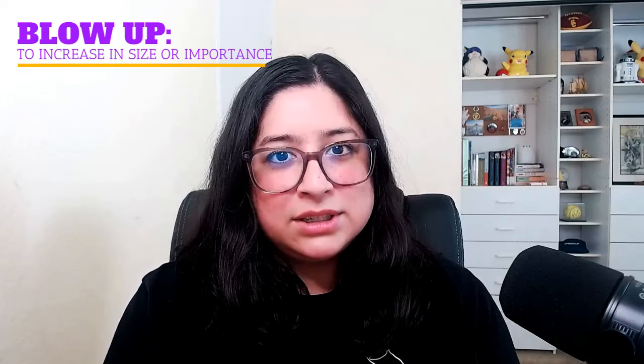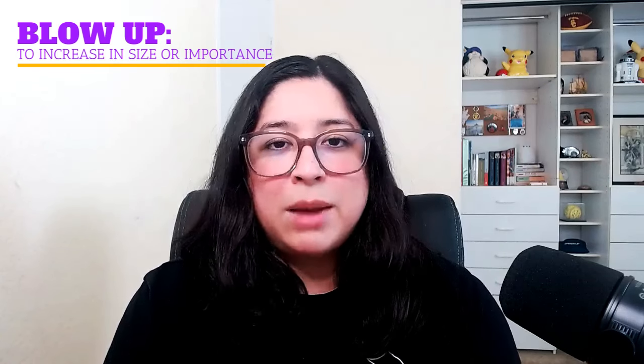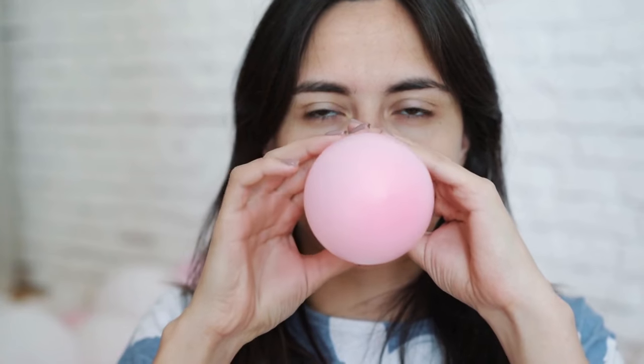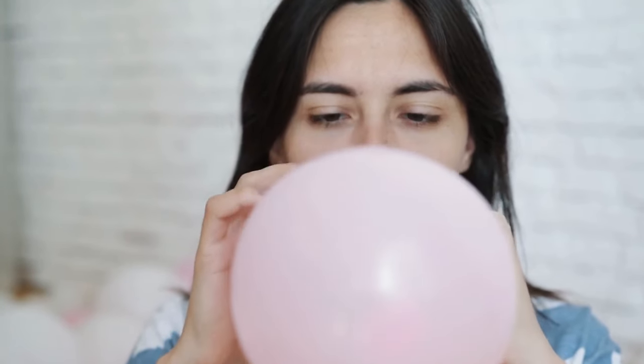The third way that you could use this as a phrasal verb is to use it to describe a rapid increase in something. So a rapid increase in size, a rapid increase in stature, rapid increase in fame or popularity. Examples of this is when you are blowing up a balloon. So you're pushing air into the balloon, it's getting larger and larger, and that is a way of saying that you are blowing something up.